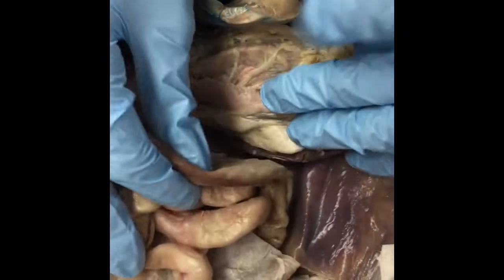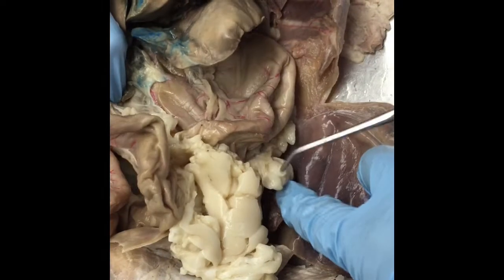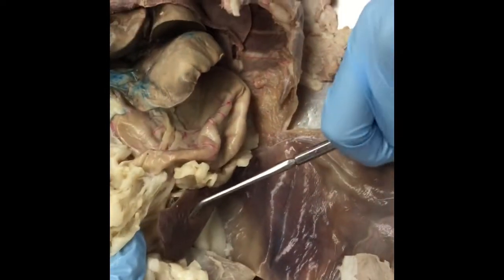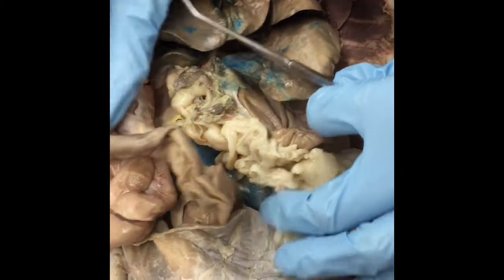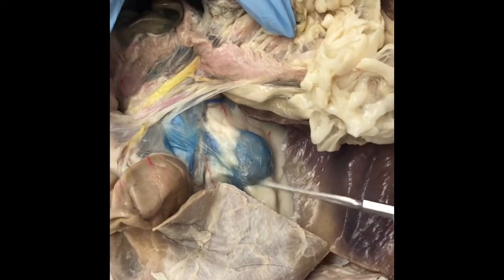You can also reflect it and then look at it and see it better. The spleen is up here, right here. And then if we bring it back again, we can see the left kidney.